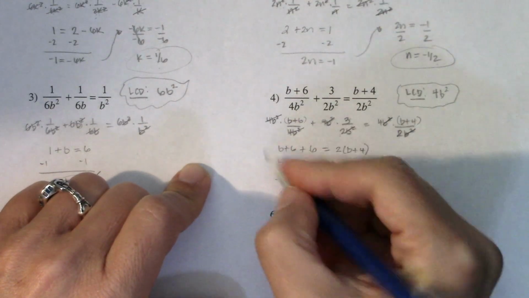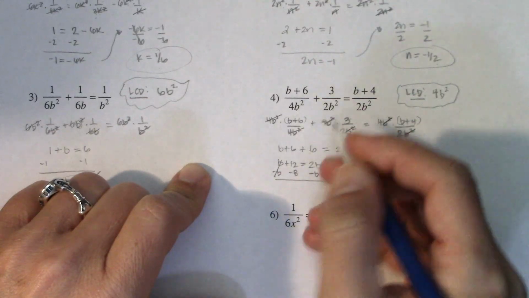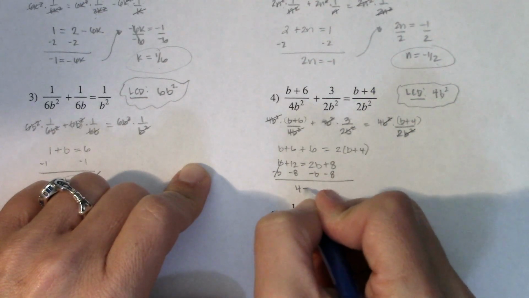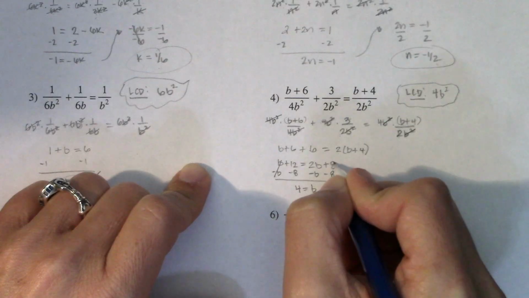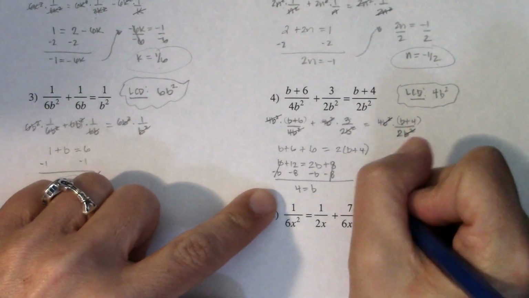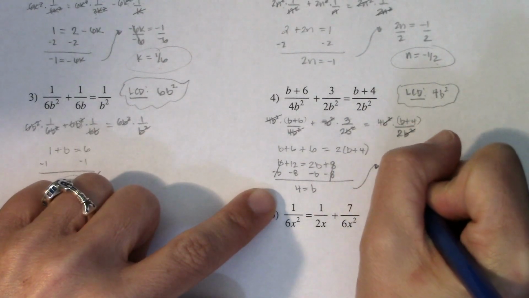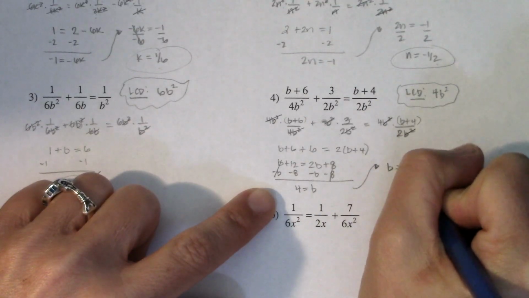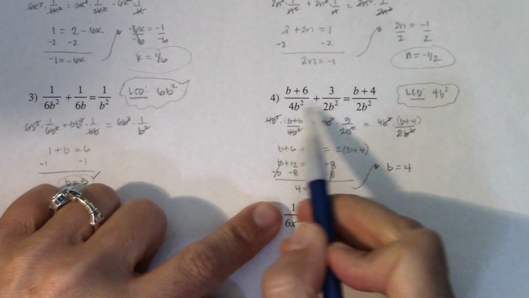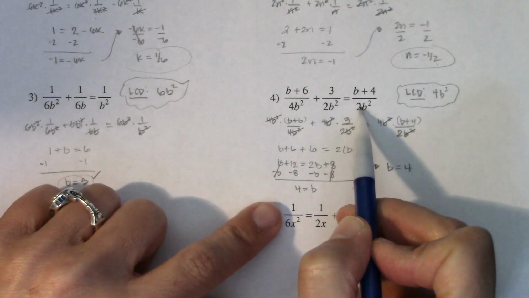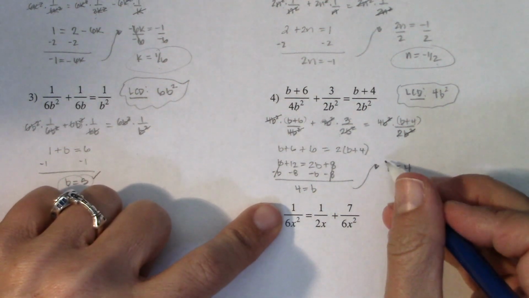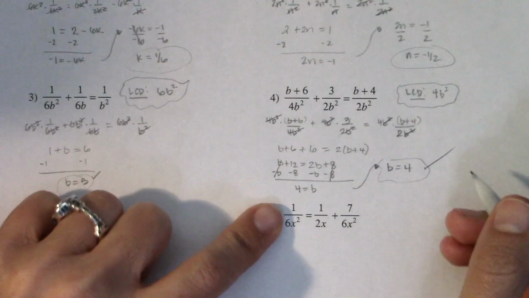Let's see what this simplifies to. So those b's cancel. 12 minus 8 is 4, 2b minus b is b, and 8 minus 8 is 0, right, by design. So ultimately, when I look over here, I get b equaling 4. And if I just plug back in, that does not zero out any denominator. So I can keep that answer. So that is my answer for number 4.